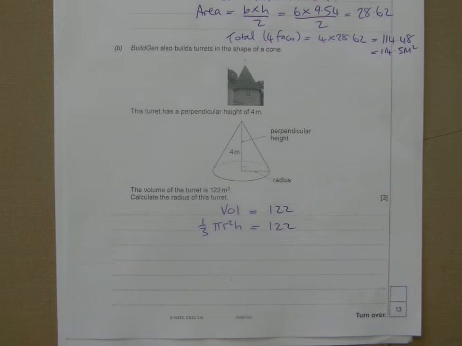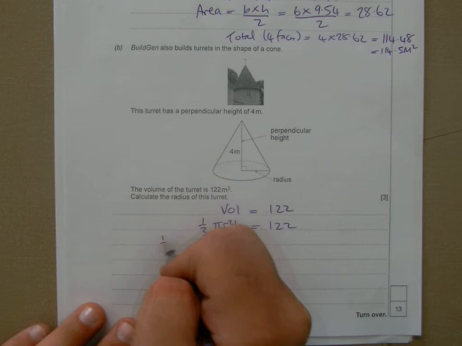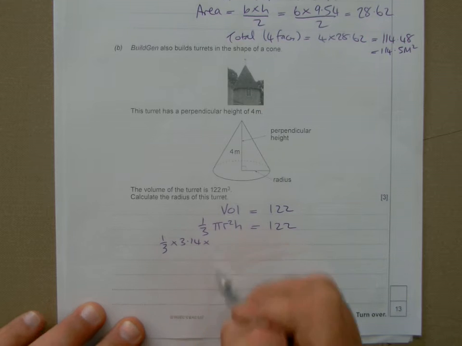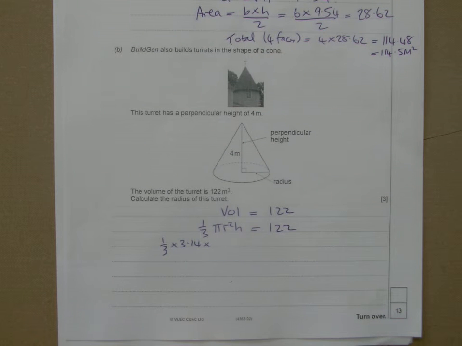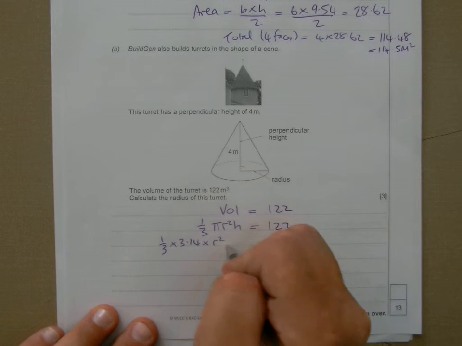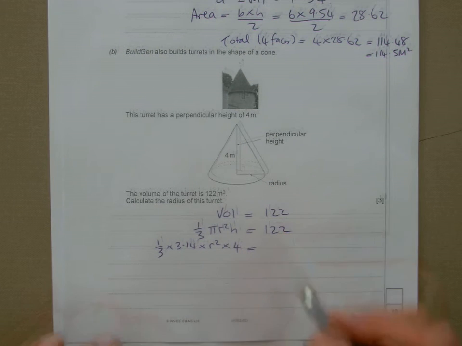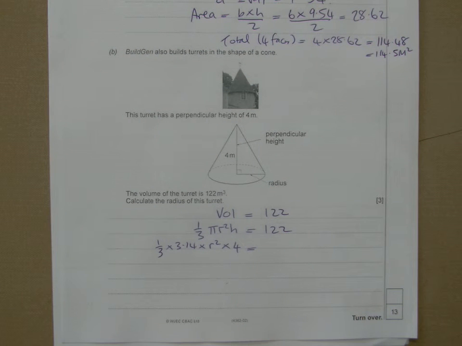Then you can sub in the values you know. So we know pi, of course, 3.14. They always tell you that at the start, on the front page of the paper as well. So pi is 3.14. The radius we don't know, so I leave that as r squared, and we know the height to be 4. So I'm subbing in all the values I know.